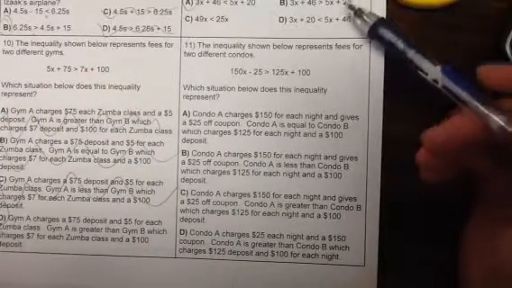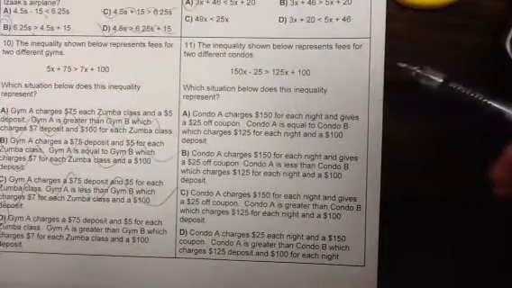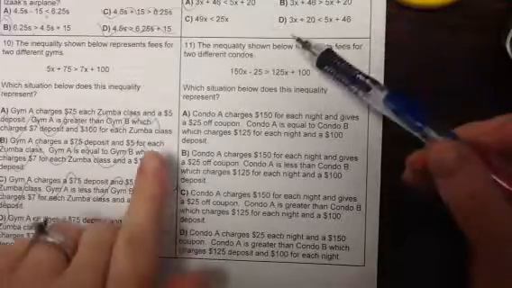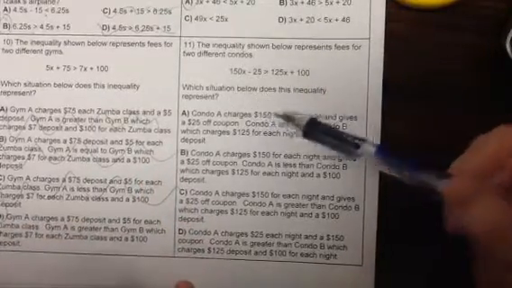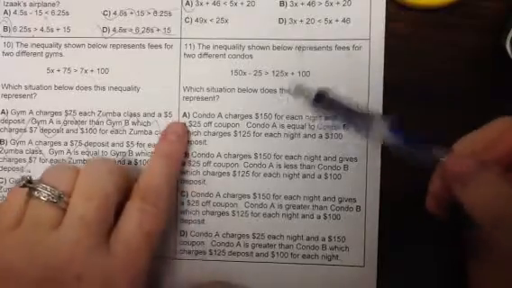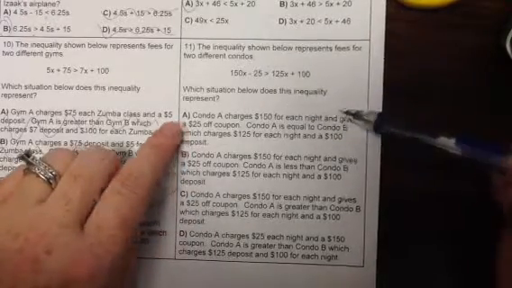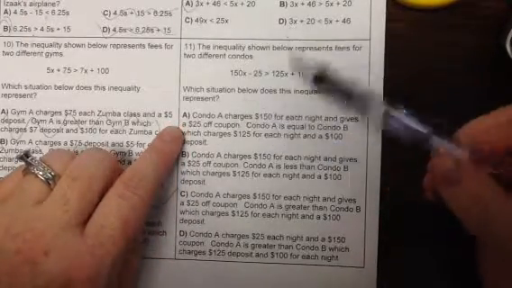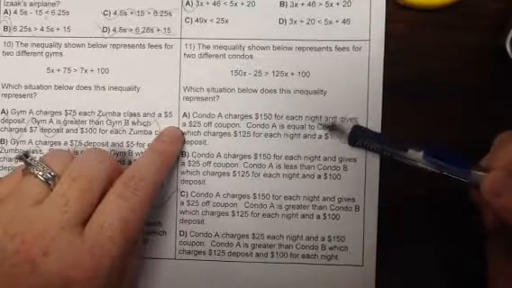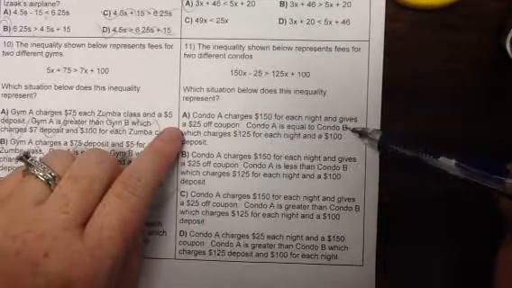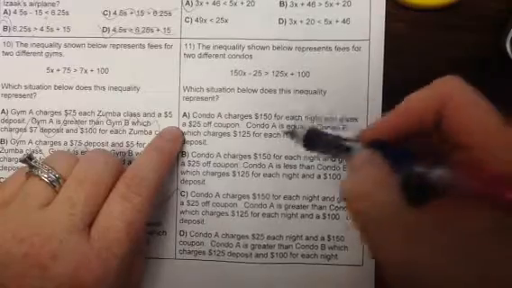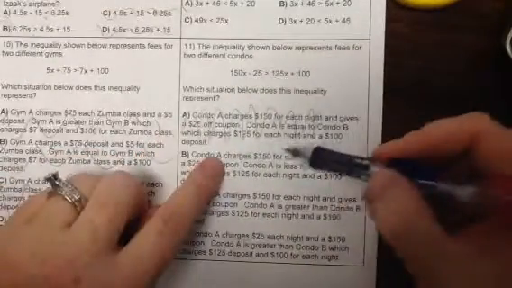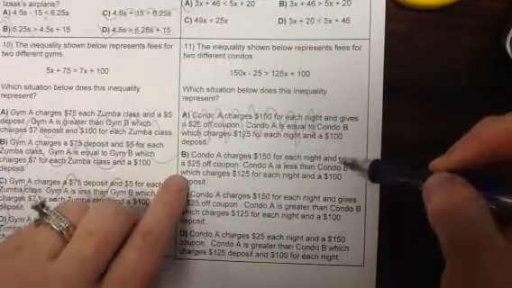Okay, so number 11, the inequality shown below represents fees for two different condos. Which situation below does the inequality represent? Condo A charges $150 for each night and gives a $25 off coupon. Condo A is equal to condo, okay, well, equal is not an option, right? So not this. Condo A charges $150 for each night and gives a $25 coupon.